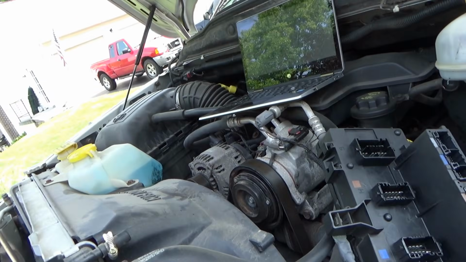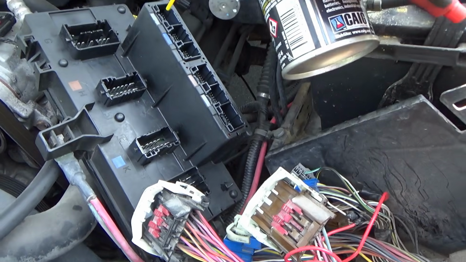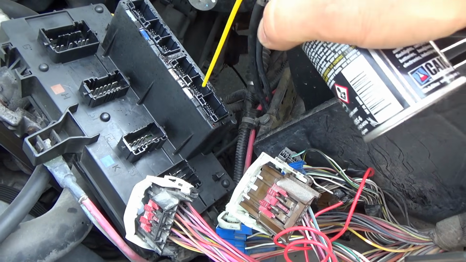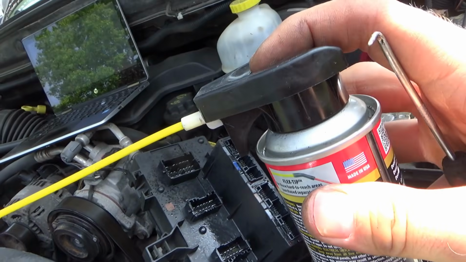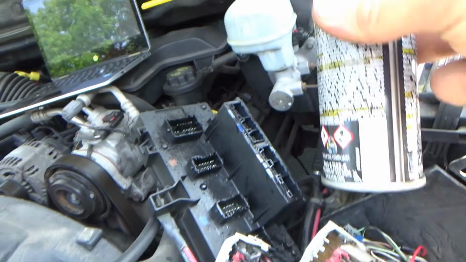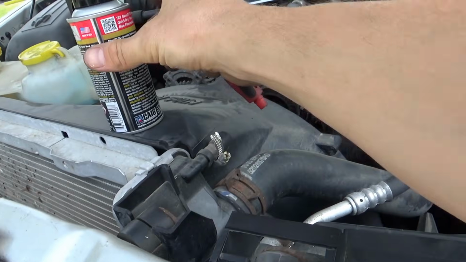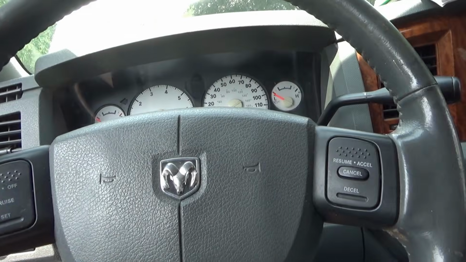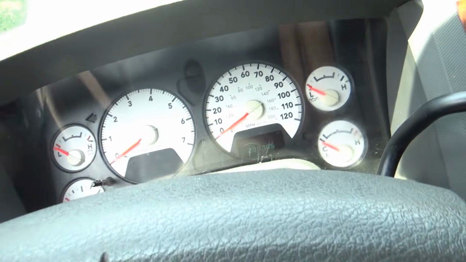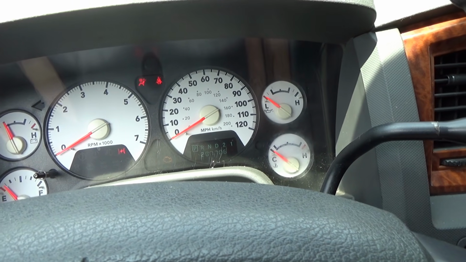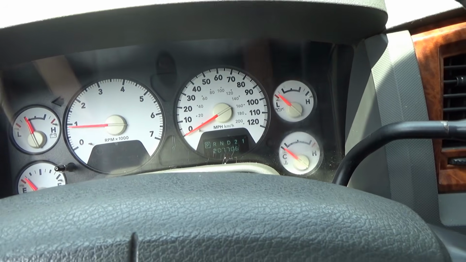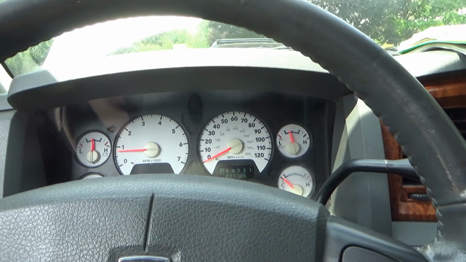So, by the way, DeoxIT, fix your can. What a waste. Alright, everything's plugged back in. Beautiful. Do one more smart scan.